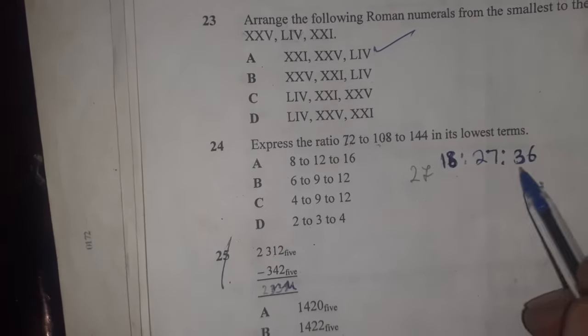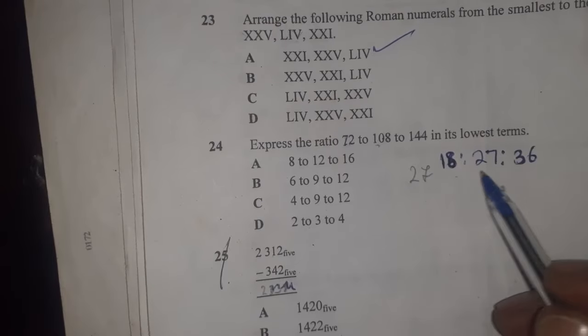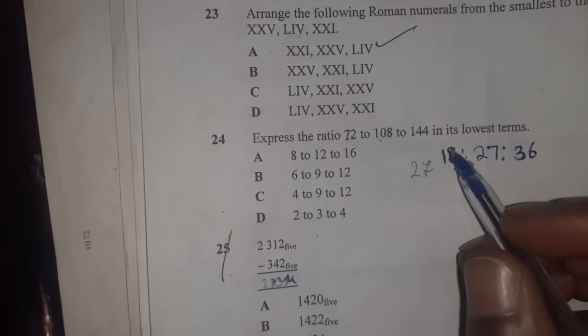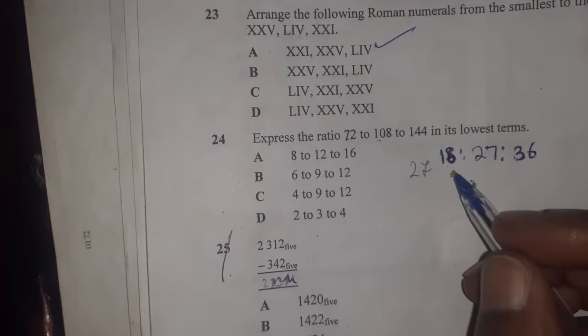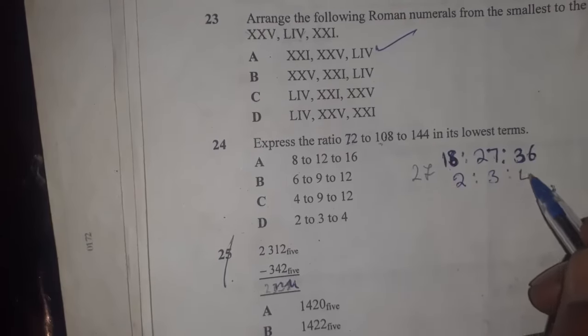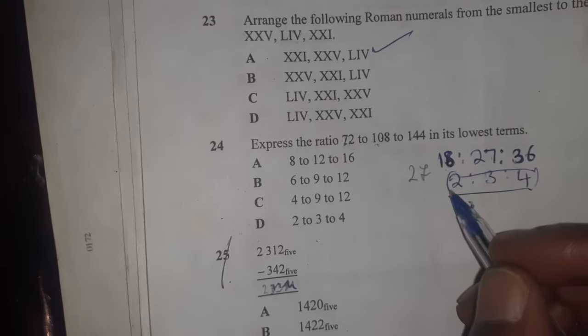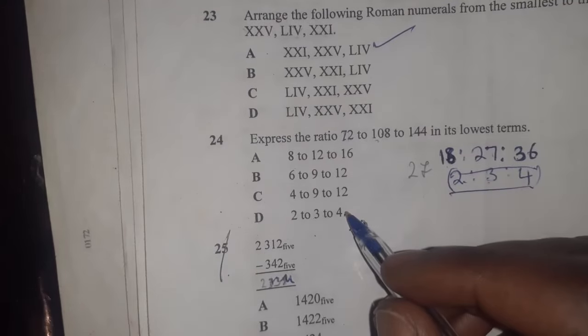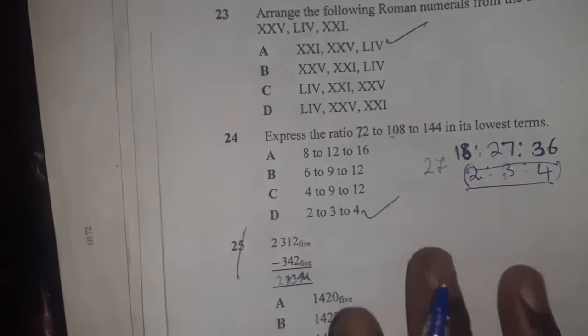Again, you come and look at these ones. What is the highest number that can go into these ones? 9. 9 into it, it's 2. 9 here, it's 3. 9 here, it's 4. So the final answer is going to be this one, which will be the last one.